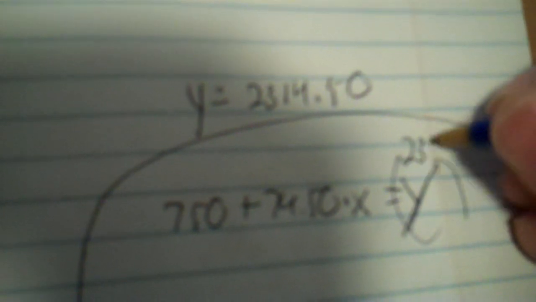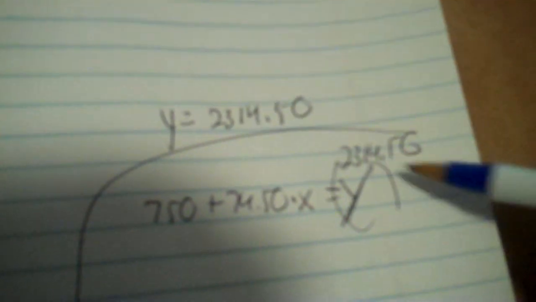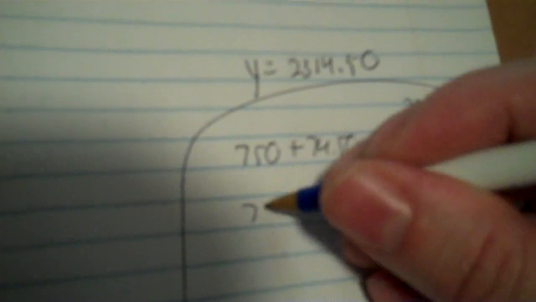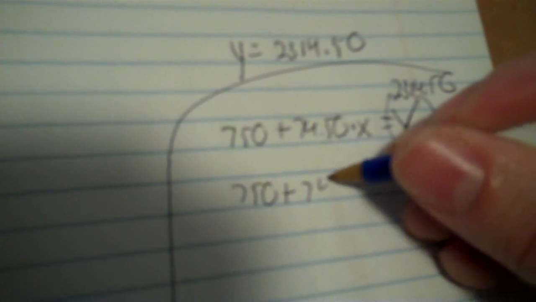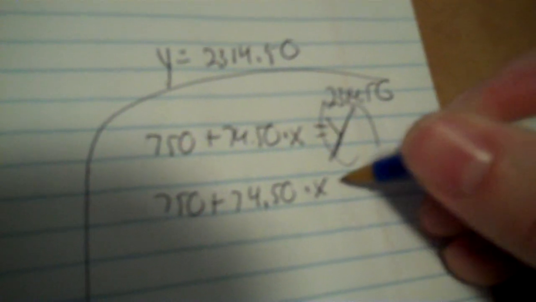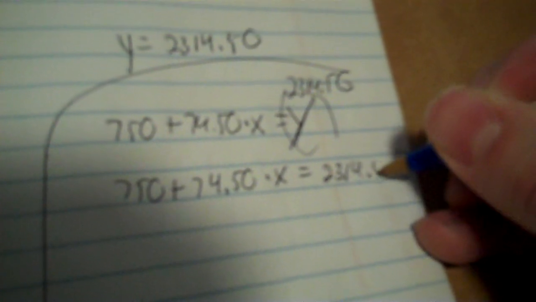So we're solving for the square feet. So I better have some money to go in for it. Okay, $2,314.50. So y equals 2314.50. Again, you don't need to put that in parentheses because there's no operation with it. It's just over there by itself. So just put it equals 2314.50.